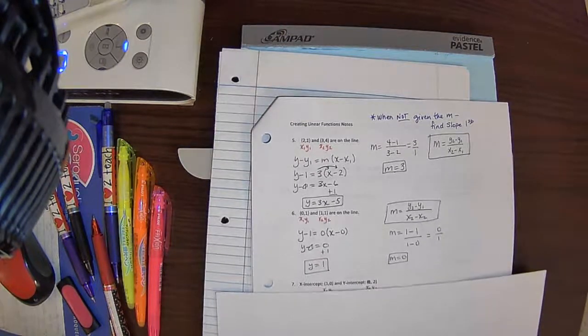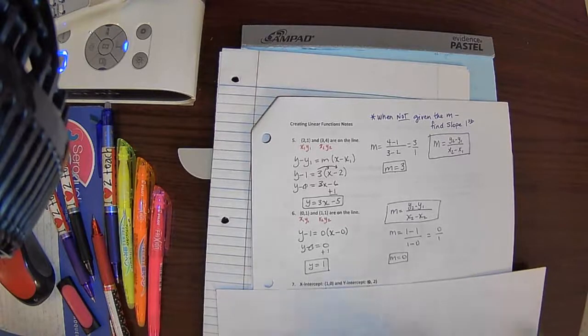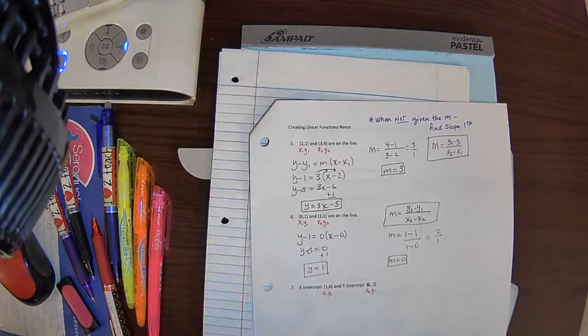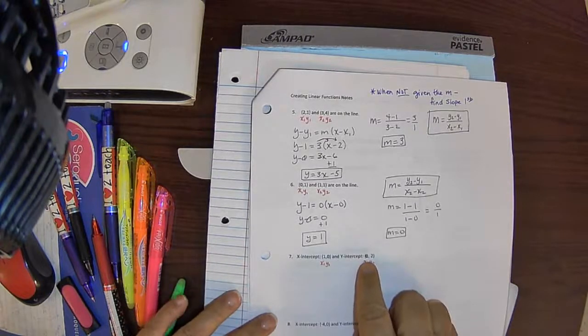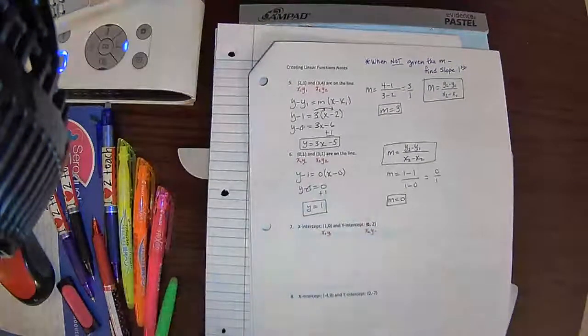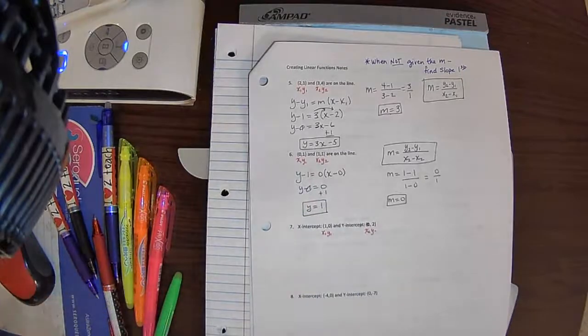Now, here's one that's different. And there's a typo on your page, so we do need to fix that, please. Because this can be nothing but 0 if it's an intercept. So keep that in mind. I apologize for the typo, but that should be a 0.